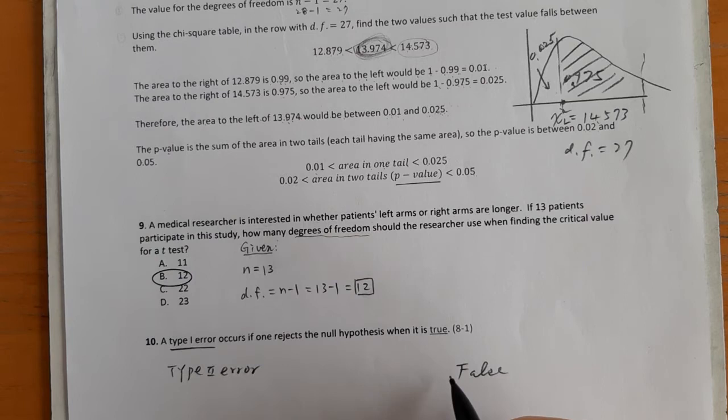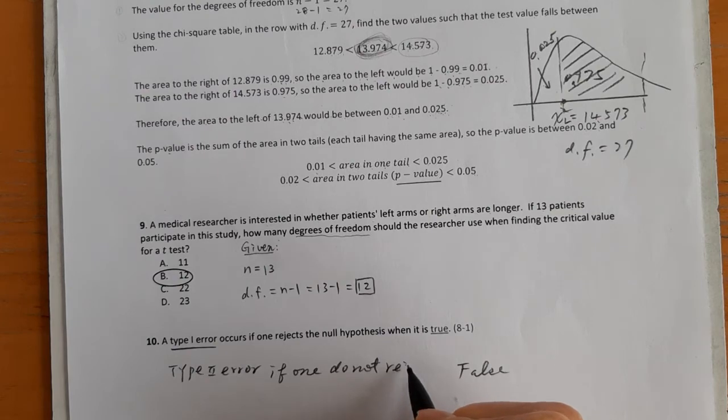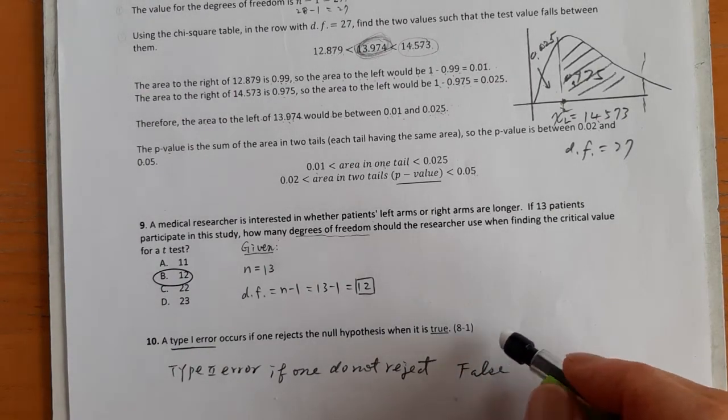When the null hypothesis is false, you should reject it, but you do not reject it.